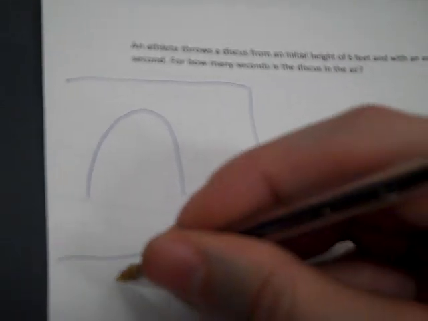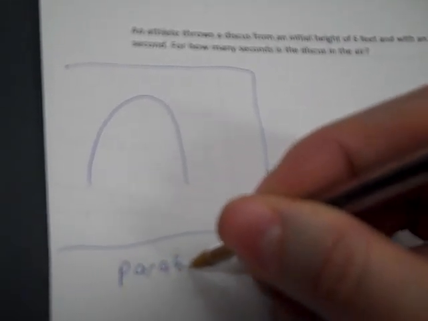So the feet per second, we have 46 feet per second. Okay, and after I put that down, I'm actually going to cross it out because I don't want that number there bothering me and confusing me. Okay, so it's a parabola. You don't need to write that word if you don't want to. Okay, that's what that is. So it's not a linear equation, it's a parabolic equation.